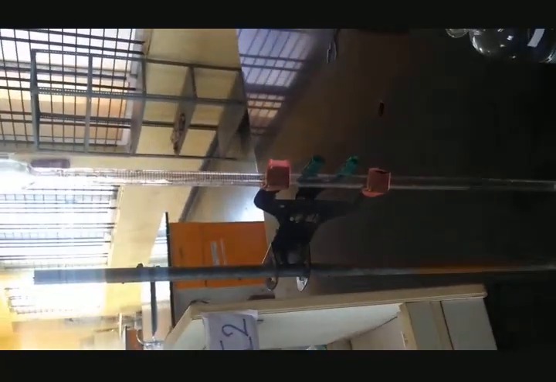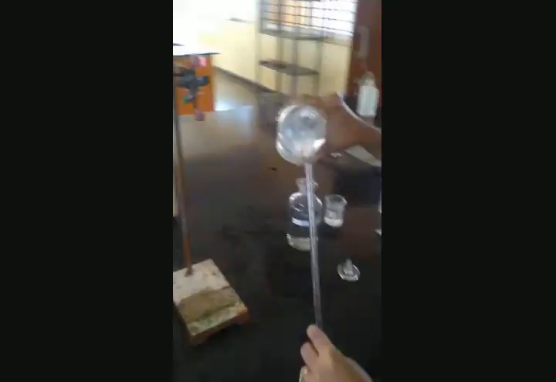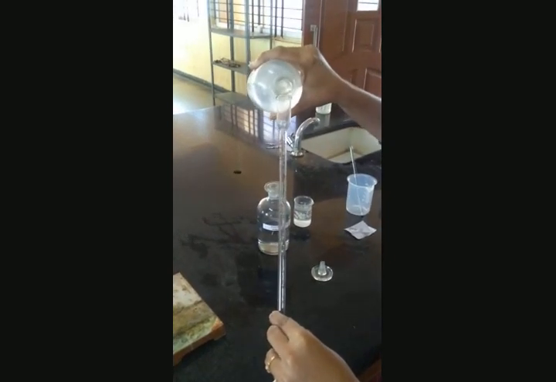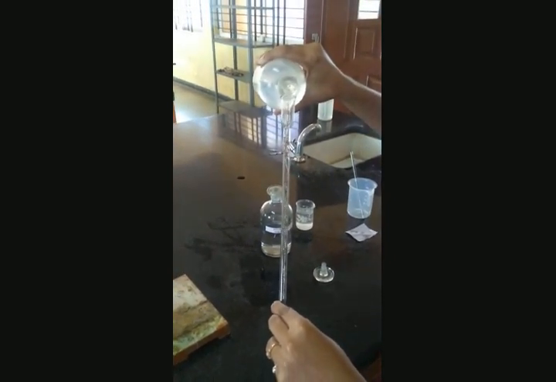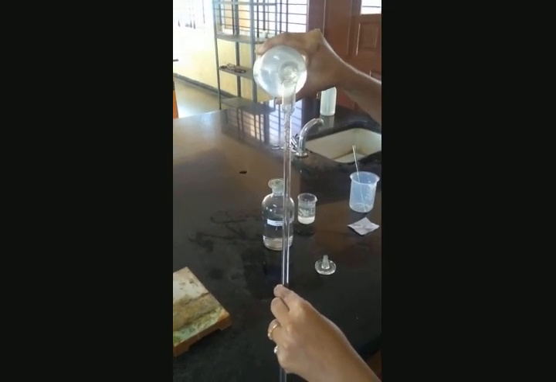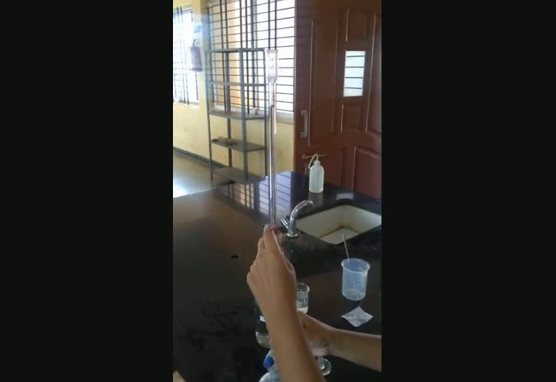Now in the pipette, fill the pipette with sodium hydroxide solution of 0.5 normal. So adjust the sodium hydroxide to the 0th level.